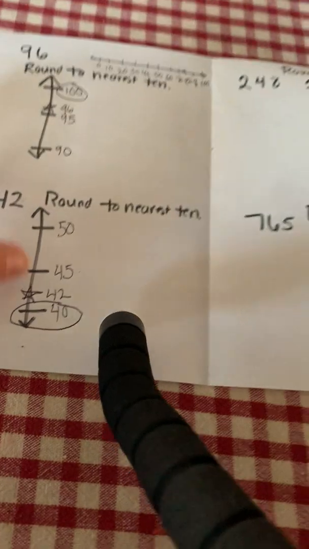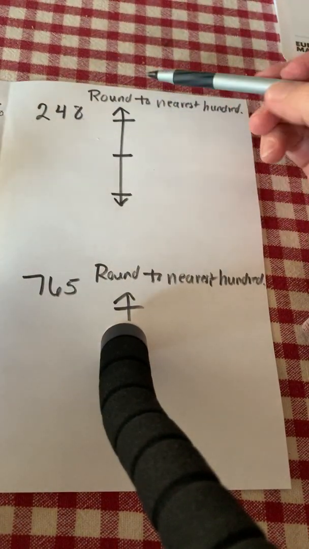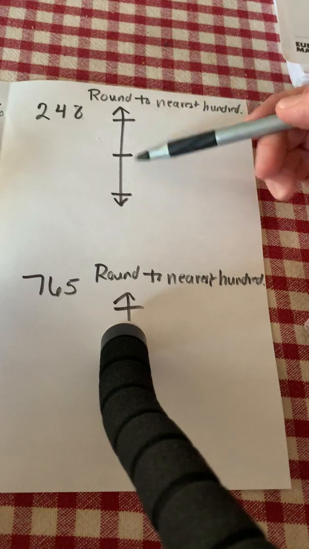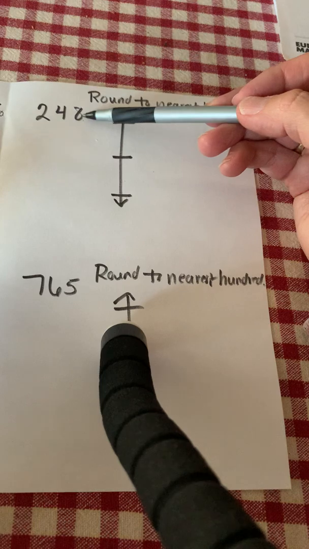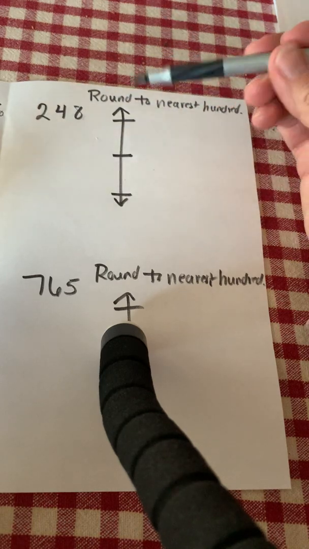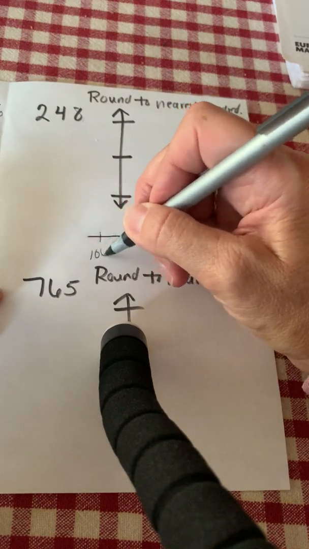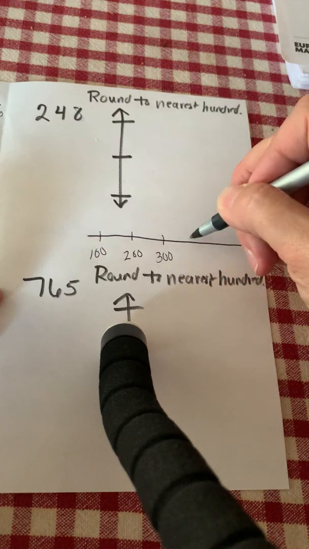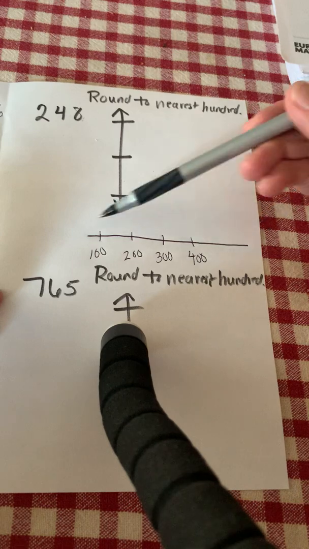This works for hundreds as well. Here I have the number 248. I'm going to round to the nearest hundreds place. Since I'm rounding to the nearest hundreds, I need my endpoints to be hundreds. So I have to think, what hundreds is this in between? If I have a number line, and this is 100, and this is 200, 300, 400, where would this number fall on this number line?